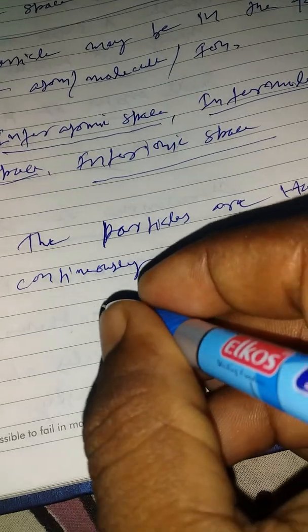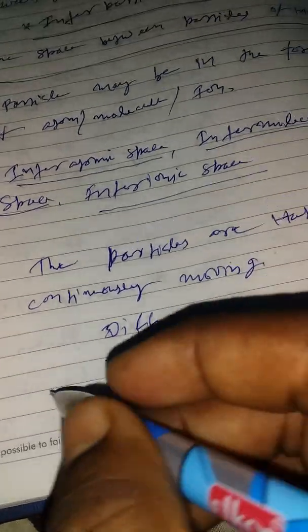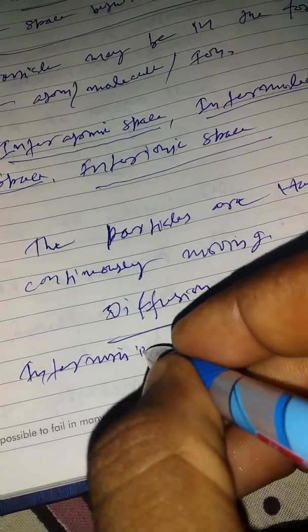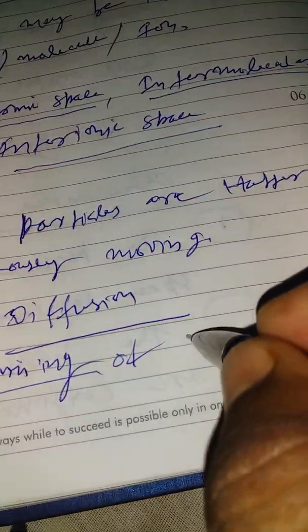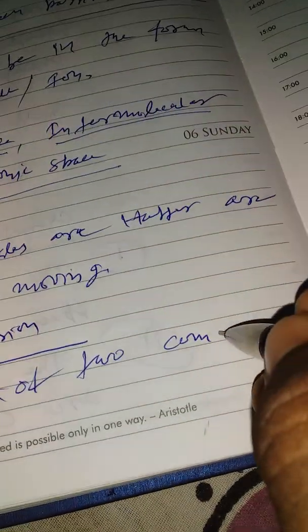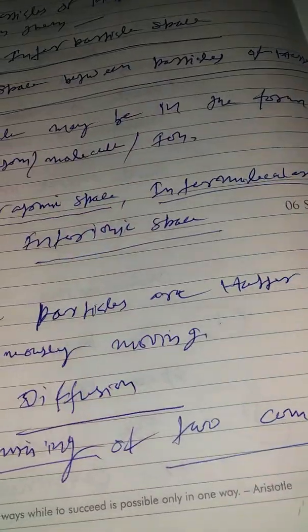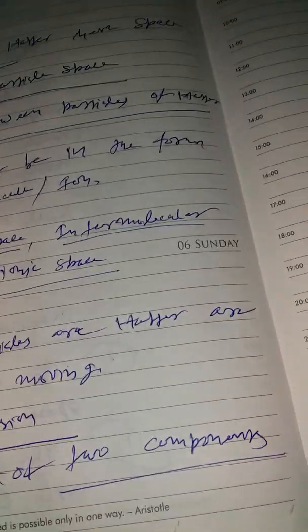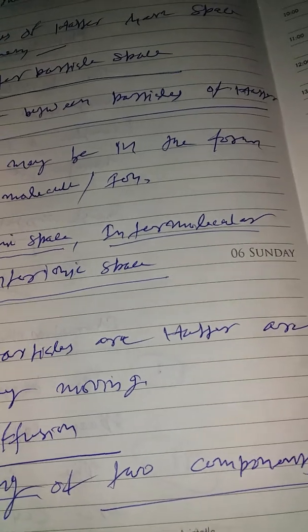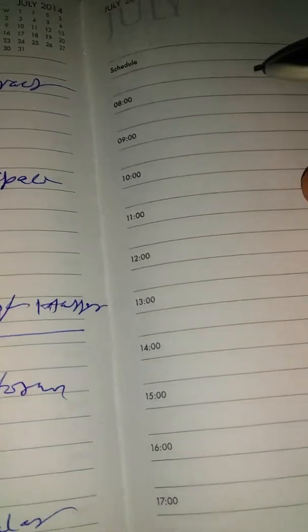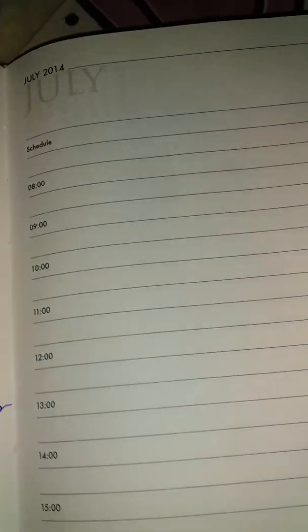Diffusion means intermixing of two components, and this diffusion tells that the particles of matter are continuously moving. That's why we get the smell of sizzling food and of an incense stick.